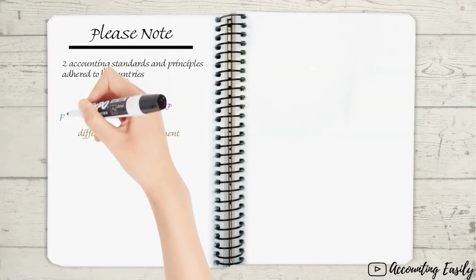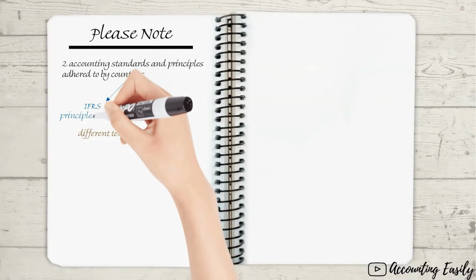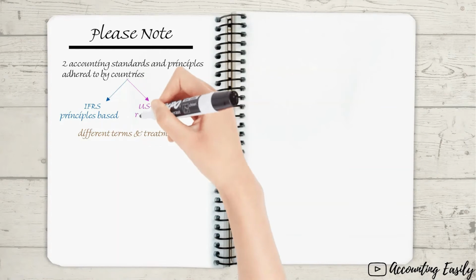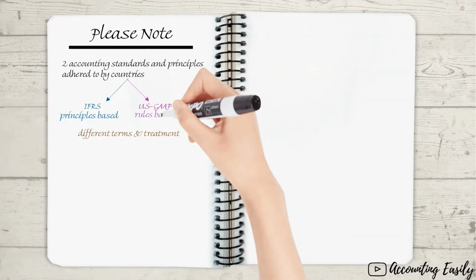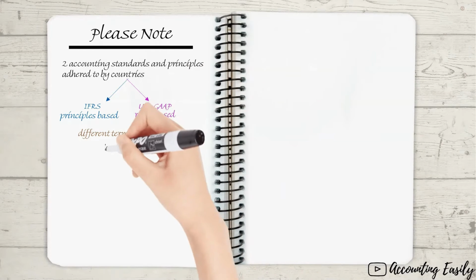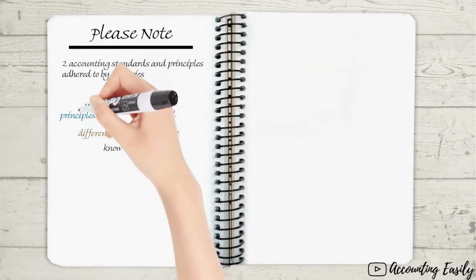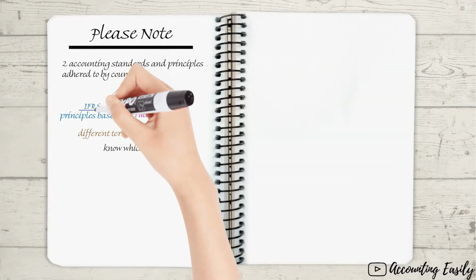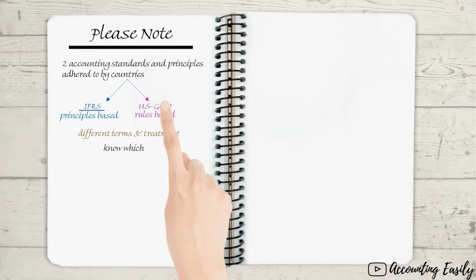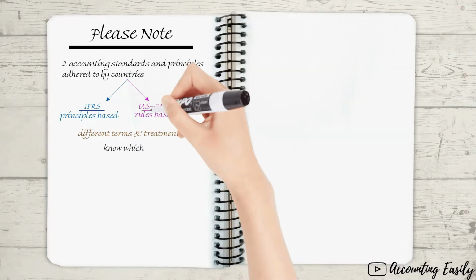At the conceptual level, IFRS is known to be more principles-based than GAAP, which is considered more rules-based. So the best start for you would be knowing which standards and principles your company or your country uses. Does it comply more to IFRS or GAAP?